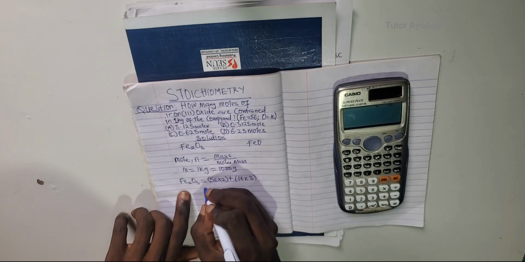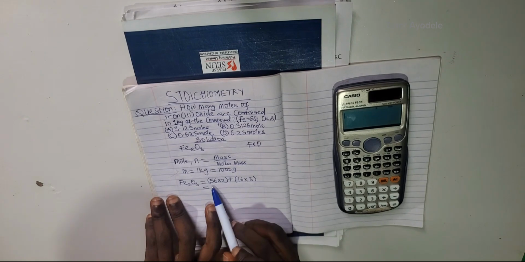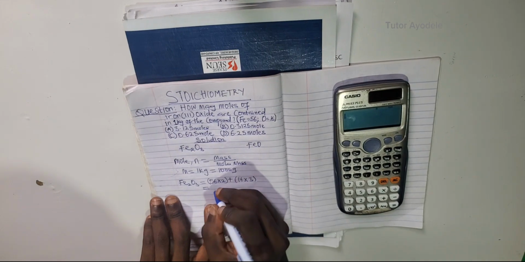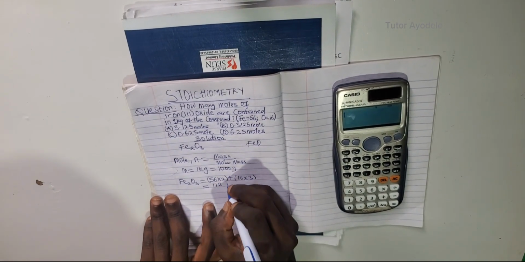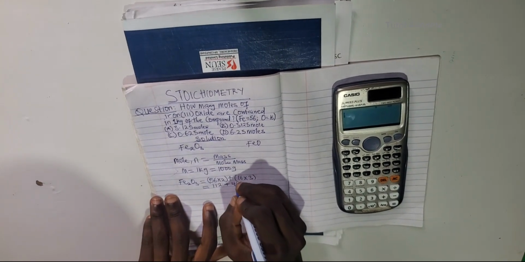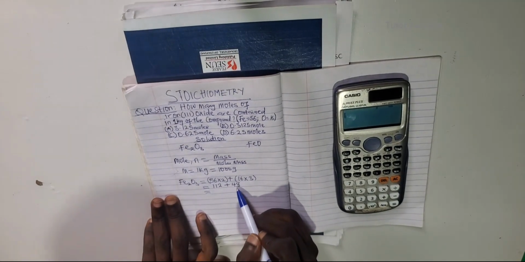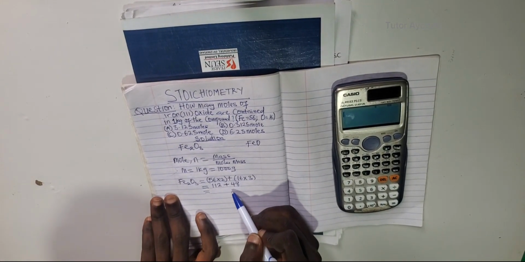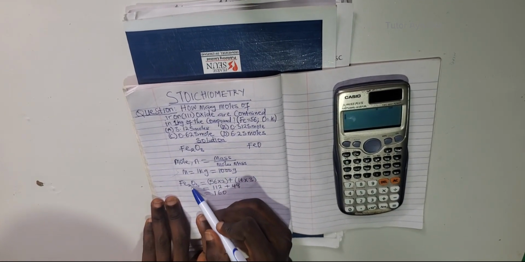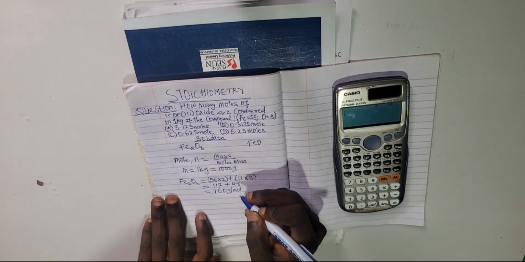Okay? So I will multiply these together. 56 times 2 gives me 112, plus 16 times 3, which will be 48. So this will give me 112 plus 48. That will give me 160. What's the unit of molar mass? The unit of molar mass is gram per mole.